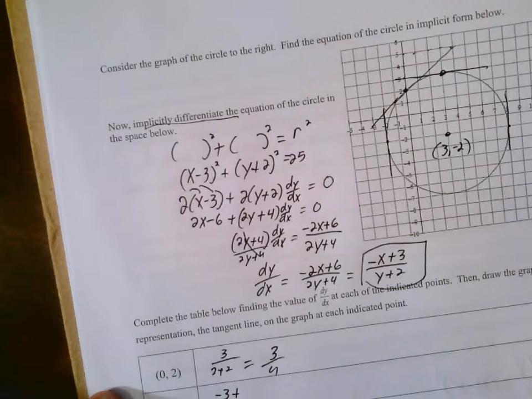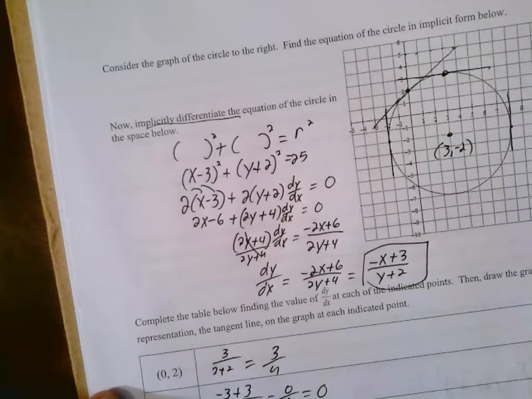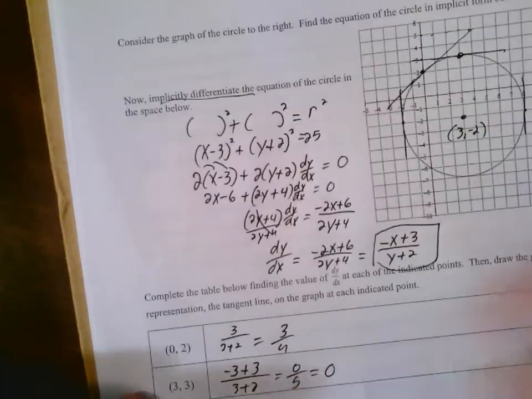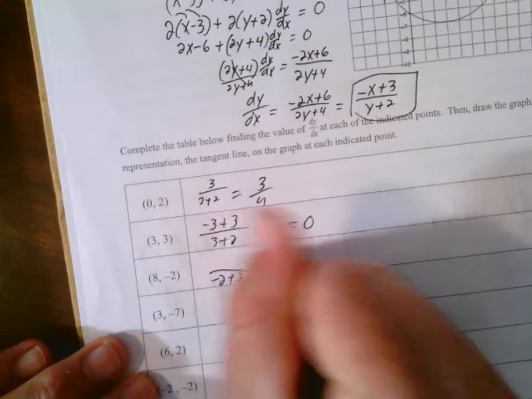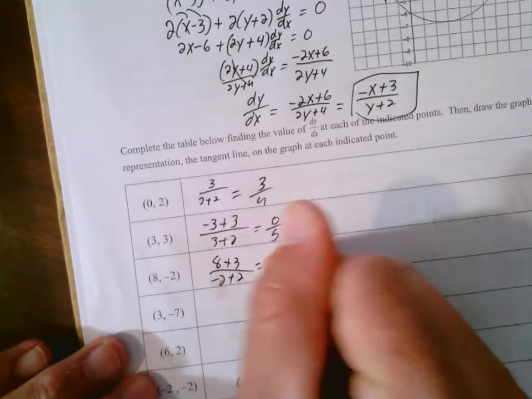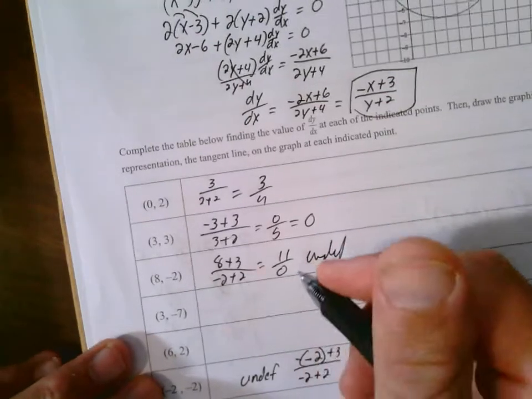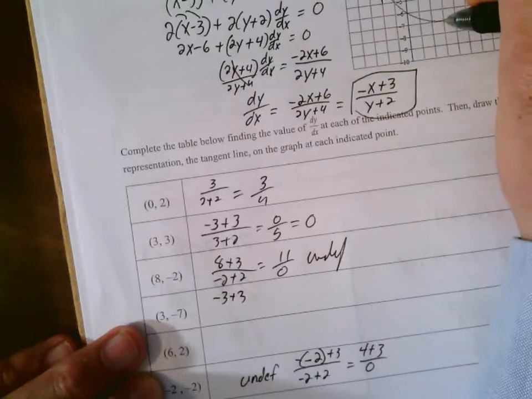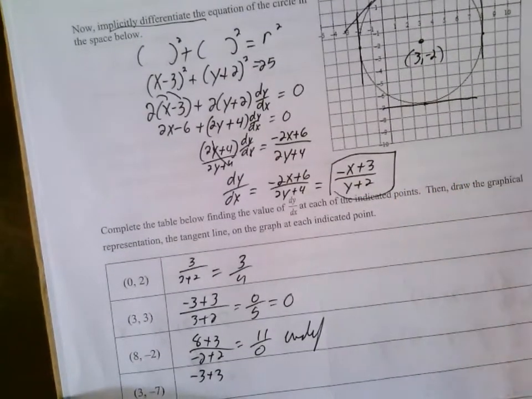That's going to be a 0. Negative 2, we already found out that was our other vertical tangent. Negative 3, or 3, we already know that that's our other horizontal tangent.